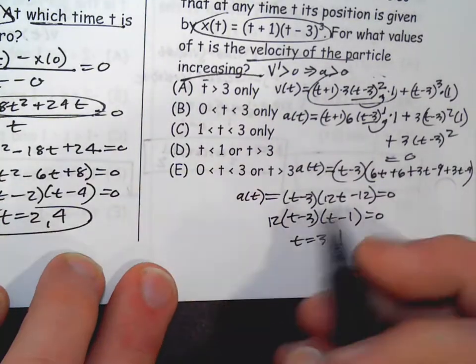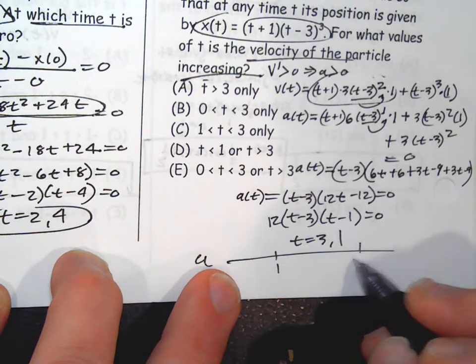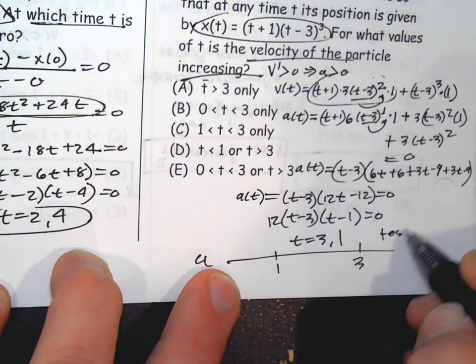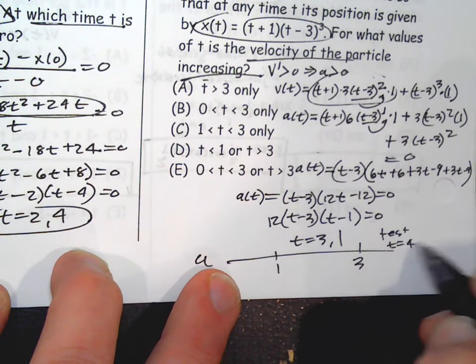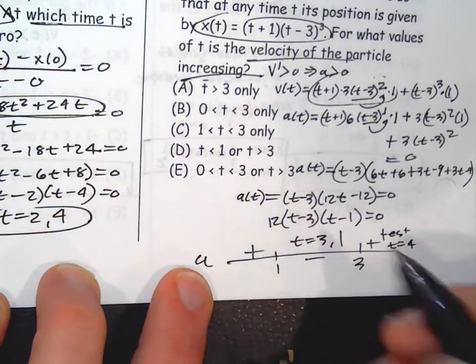And we get t equals 3 and 1. Then we got to do a line check. So 1, 3, test t equals 4: positive, negative, positive. So we want to know, when is the velocity increasing?